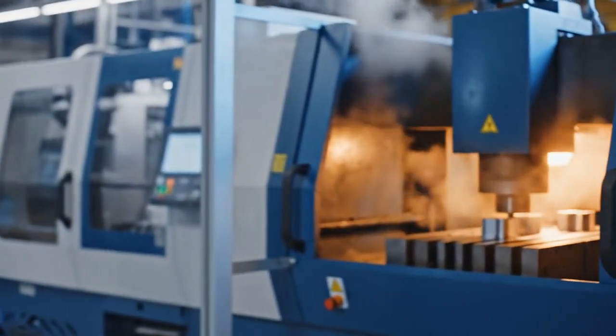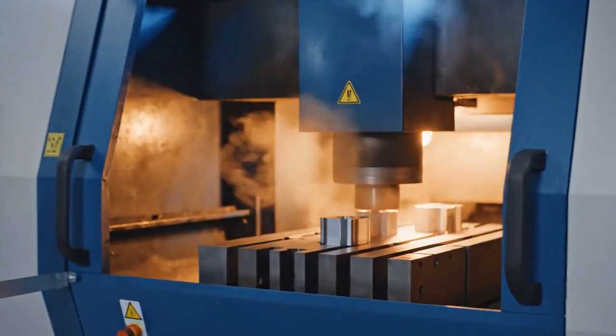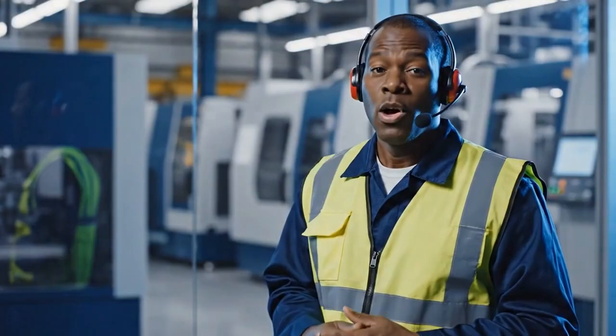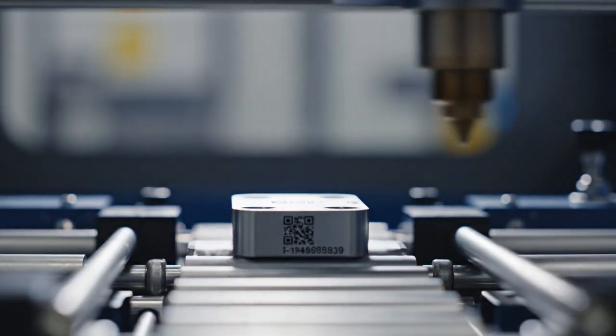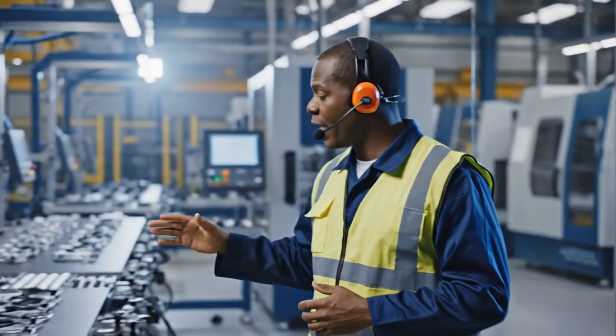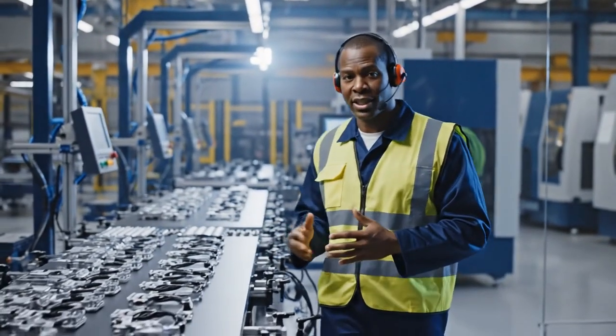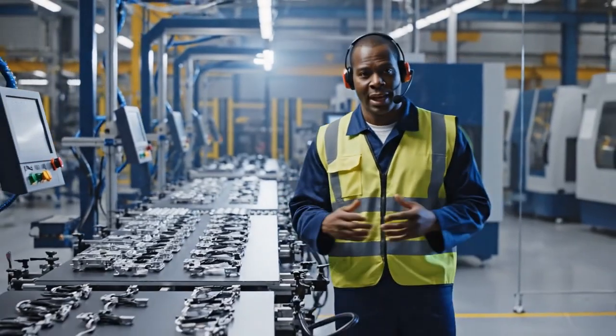As you can see, the machinery applies a refined finish, highlighted by the thermal reaction. We use these identifiers for precise, methodical tracking of every part we produce. This staging area is critical. We ensure every component is checked and sequenced here before moving to the main assembly line.